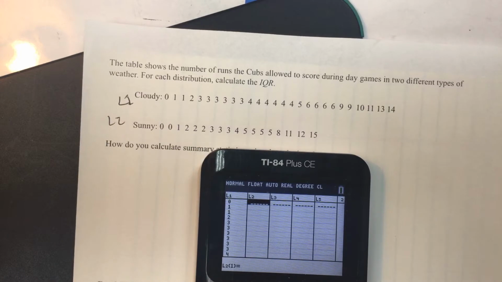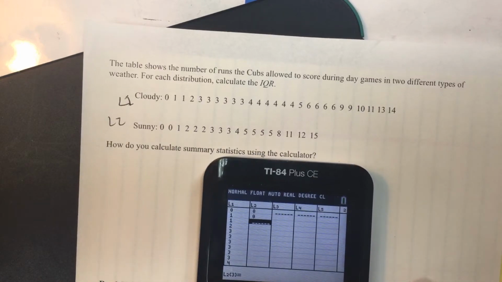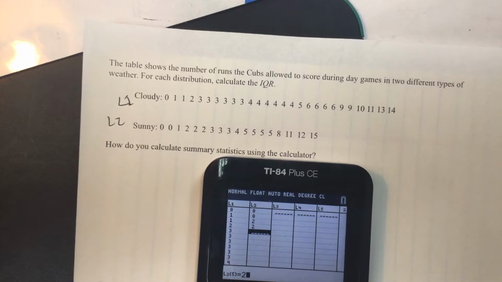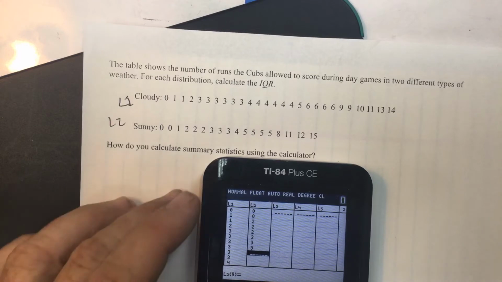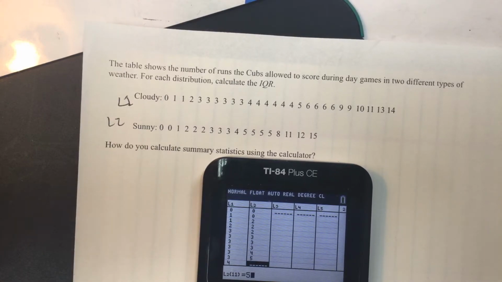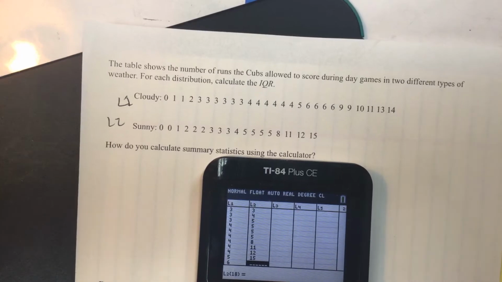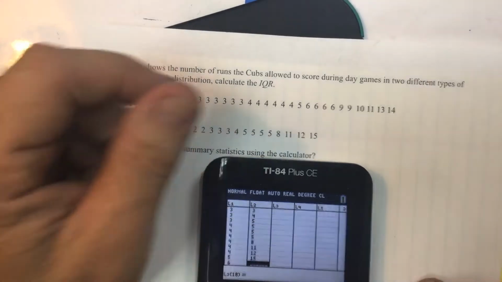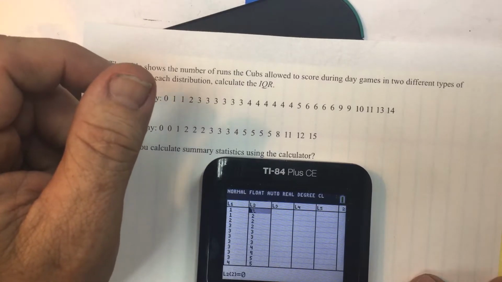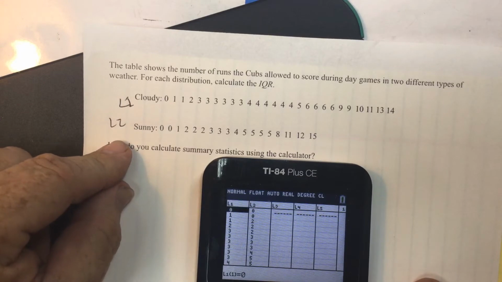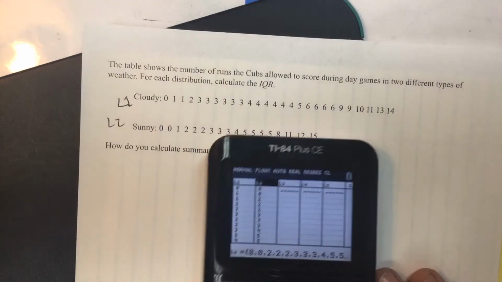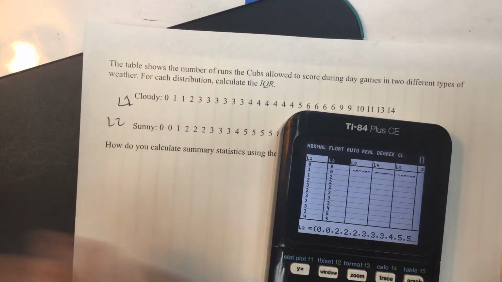All right, so I'm going to put the data for sunny days in. If you don't want to listen to me do that, you can fast forward, because I'm just going to keep talking randomly till I'm done here. It's kind of boring to watch me plug in a calculator. All right, so we got our two pieces in here. I've got L2, which is my cloudy days, and I've got L1, which is my sunny days. So we can now get summary statistics. This is all the data that we need.